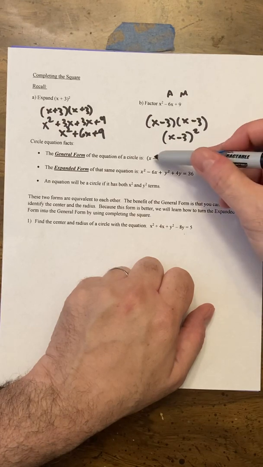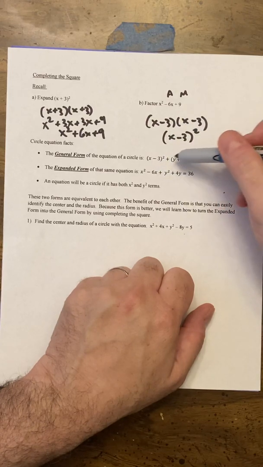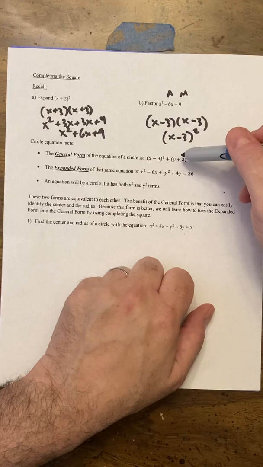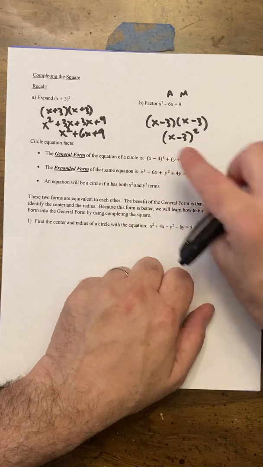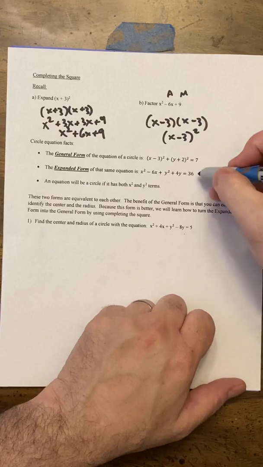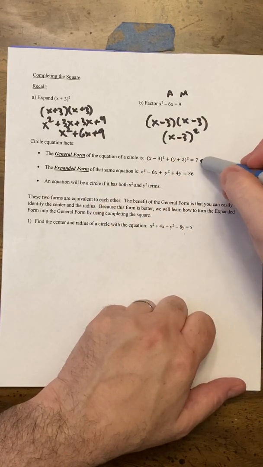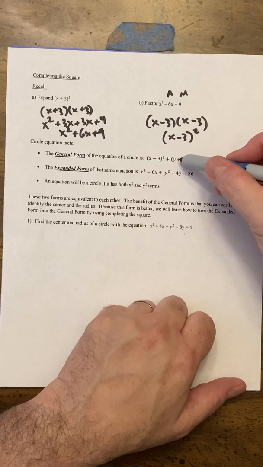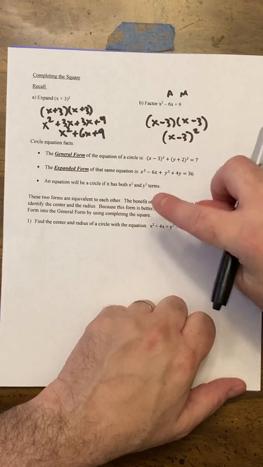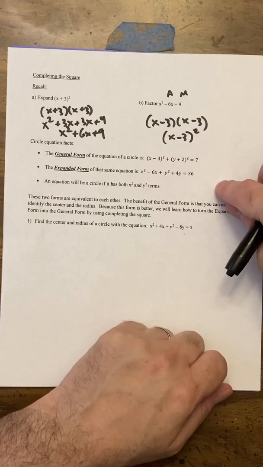How do we get from here to here? Not too difficult. We would multiply this out like we did here. We'd combine all the like terms and put all the numbers by themselves on that side, and it would turn into this. What we want to do is take an equation in this form, which we call the expanded form, and put it back into the general form, the one that we've been seeing in the first page of this lesson and also on the previous lesson.